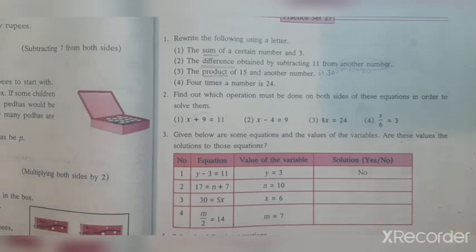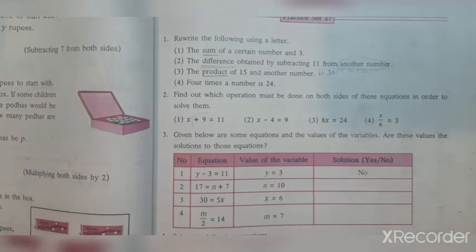Same way in the second one, the equation is x minus 4 is equal to 9. Now what is the operation over here? It is subtraction. Now in order to solve this equation, we need to do exactly the opposite operation of what is there along with x. So along with x there is minus 4. So we have to do plus 4. That is, we have to do addition.